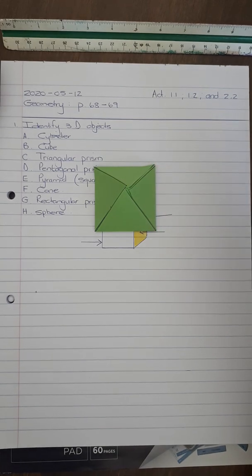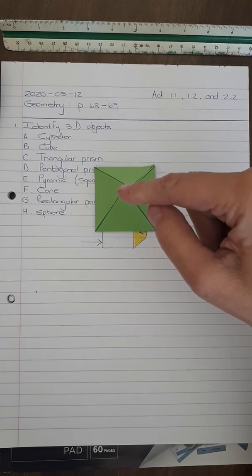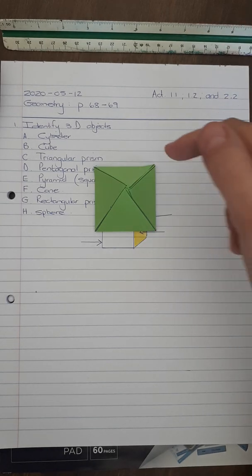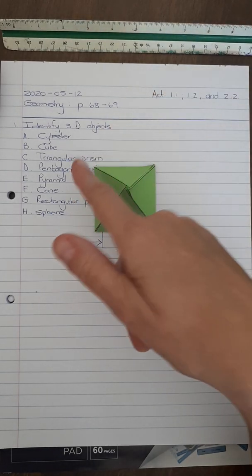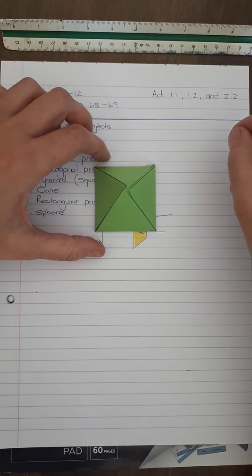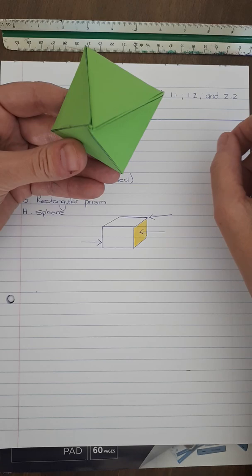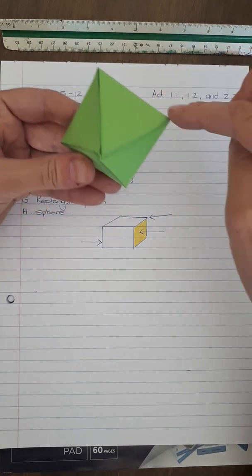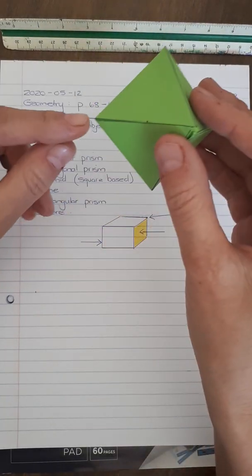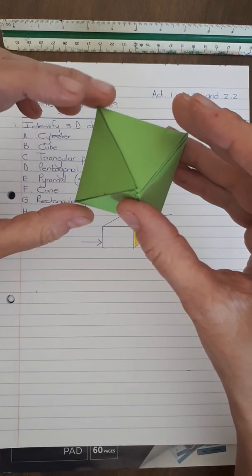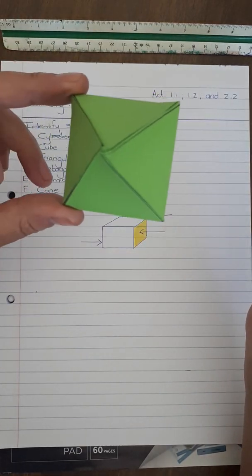I call that the vertex. Okay, new word for you guys, vertex. And if I talk about all of the sharp edges on a pyramid, I call them vertices. So if I have to count how many vertices I have, 1, 2, 3, 4, 5 vertices. Okay, so that's a pyramid.